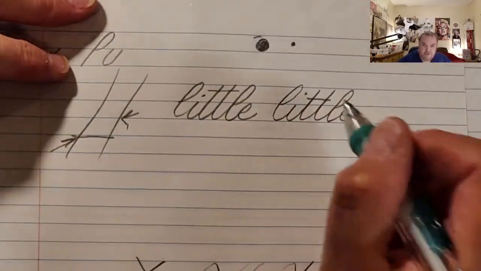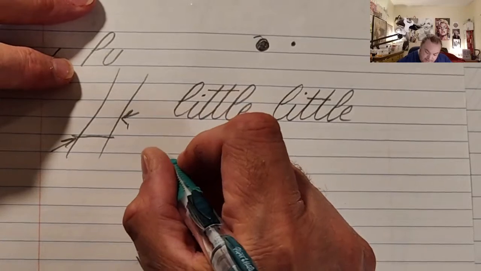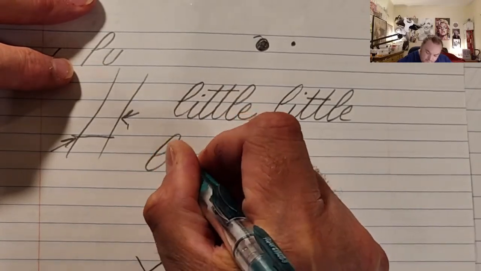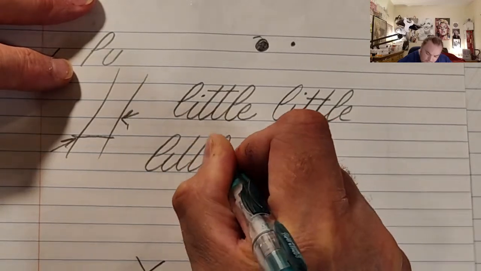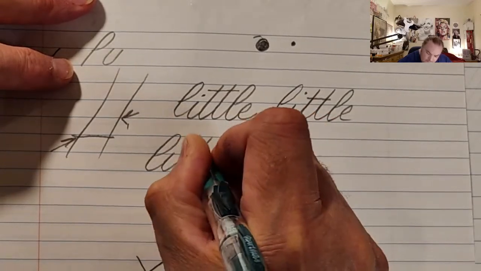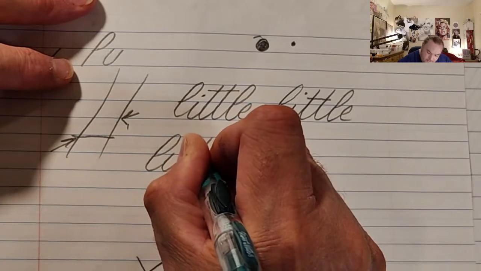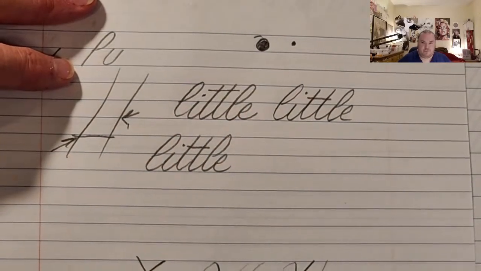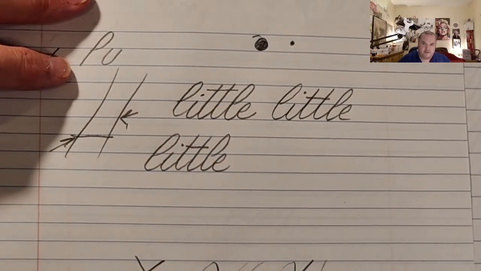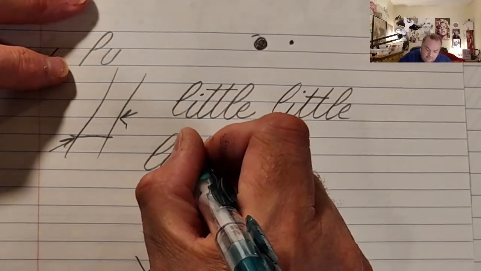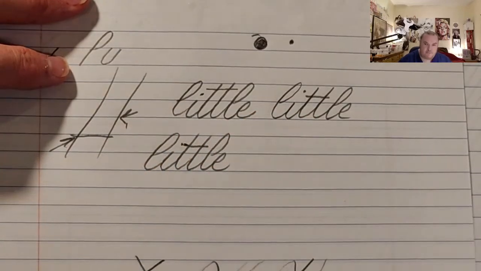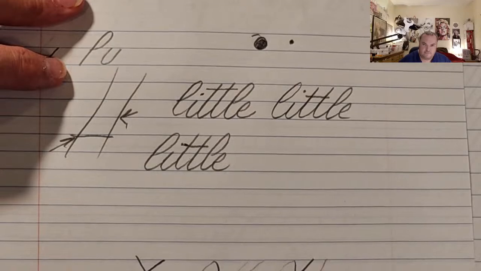Just whatever you do, don't do this. Don't put them on the same wavelength. They need a little variation, because if you look at it, it almost looks like there's no tittle on there at all.